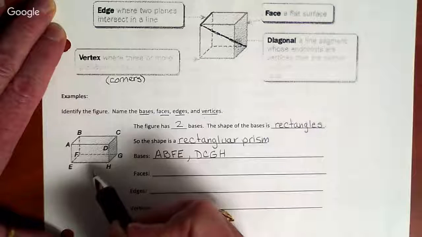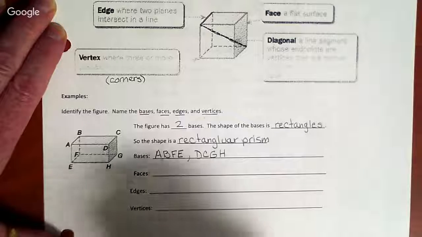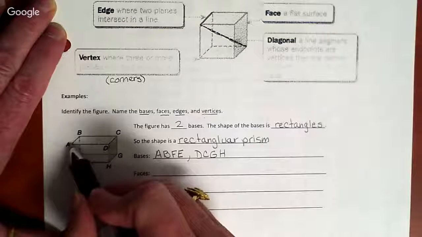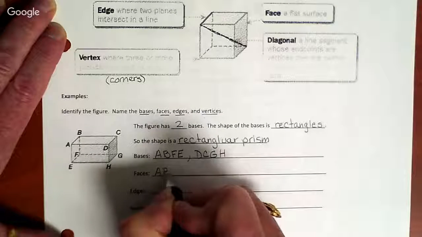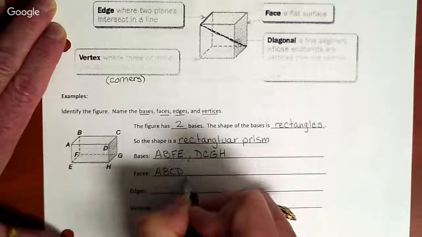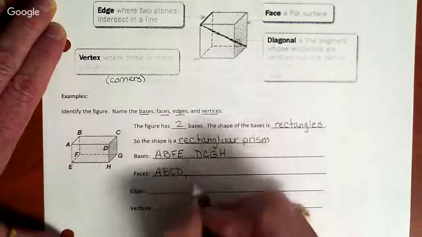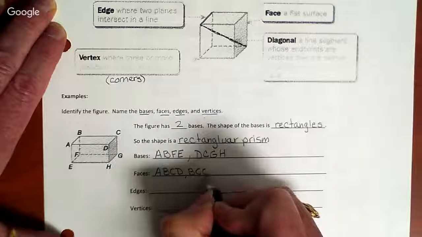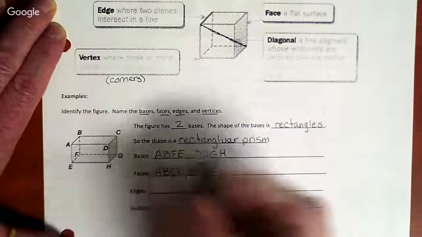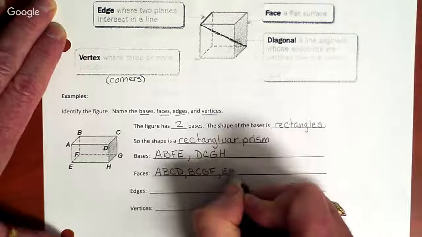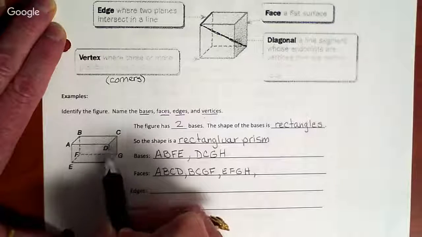The faces are the four rectangles that we have. And again, you can start and go around. I'm going to go A, B, C, D, because we have four of them. Then I have B, C, G, and F. I have E, F, G, and H. And then I have A, D, H, E.